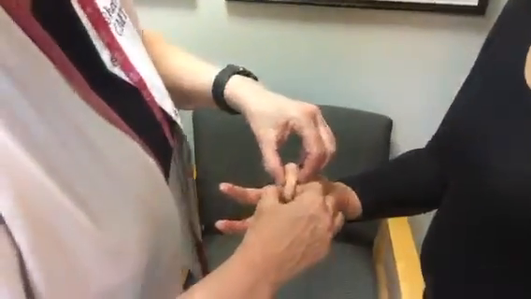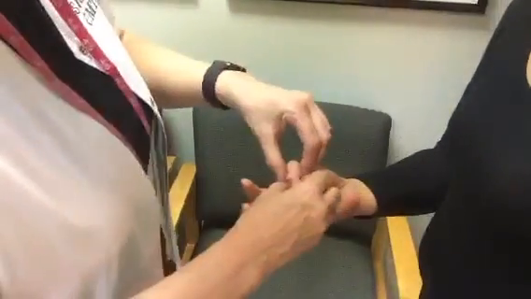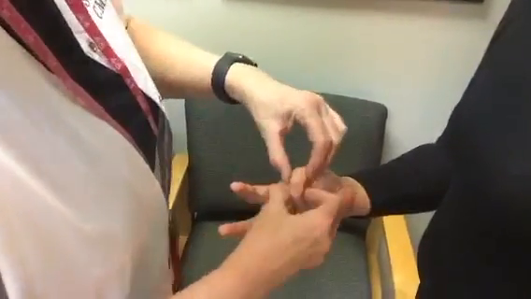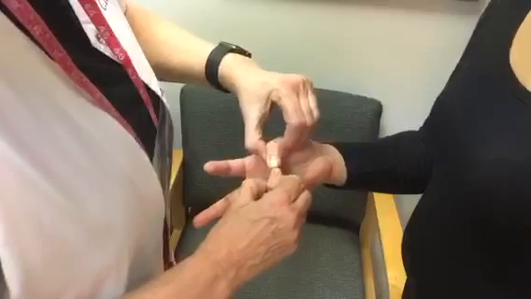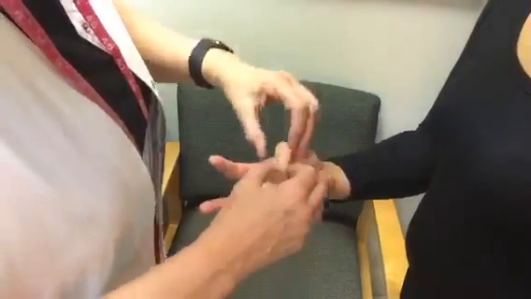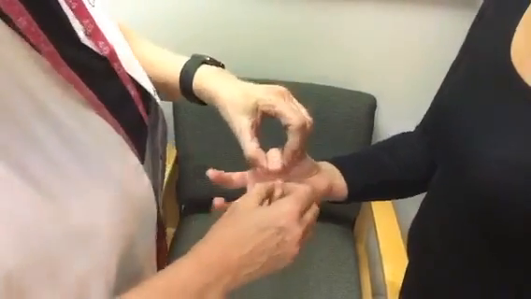Okay, so we'll put it in neutral position first. Push them together. Now I'm going to see if I can pull them apart. Well, okay, go ahead and do it again. So I was able to pull them apart pretty good.